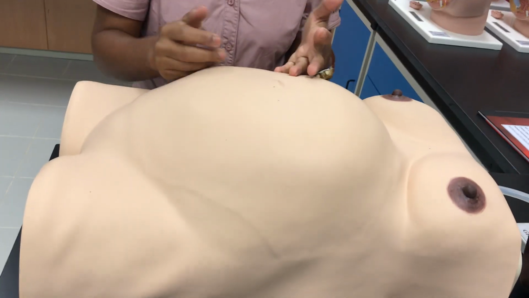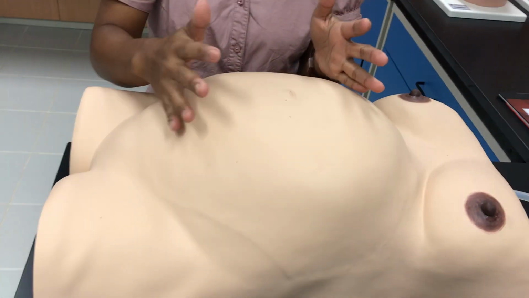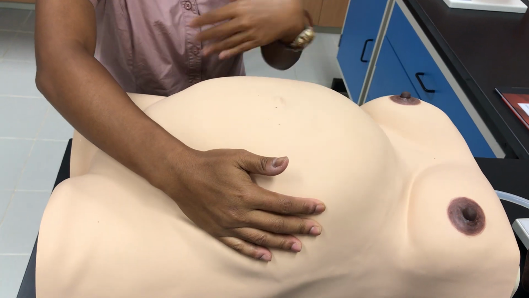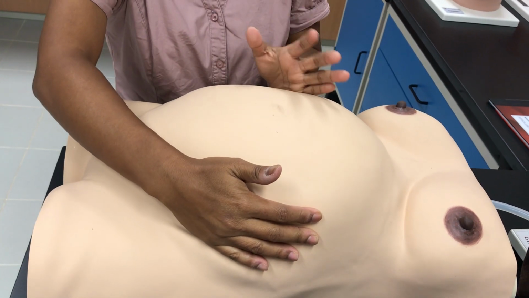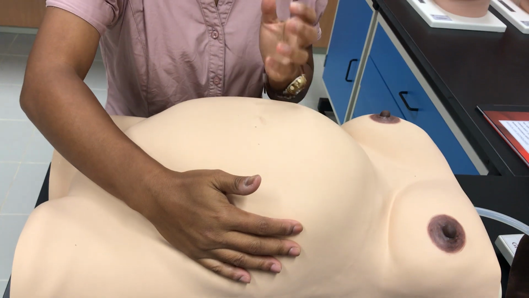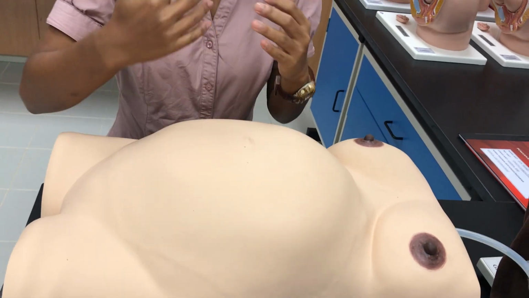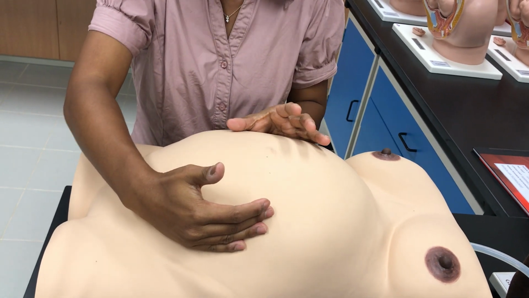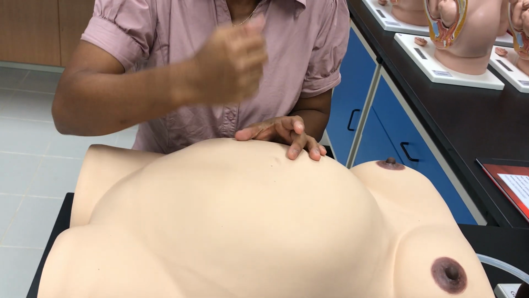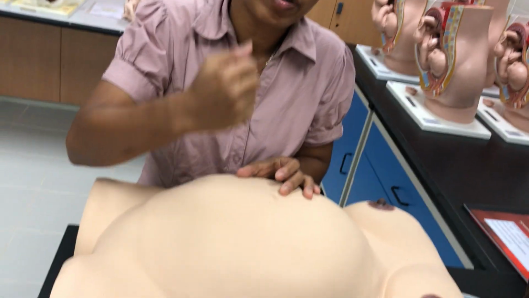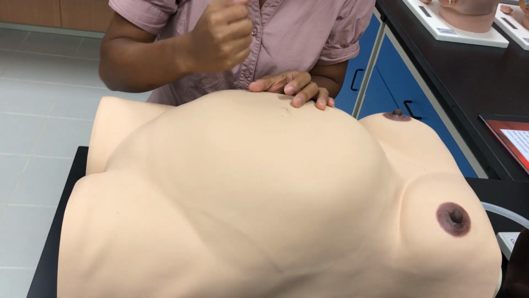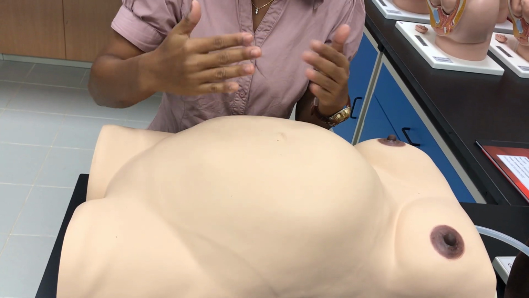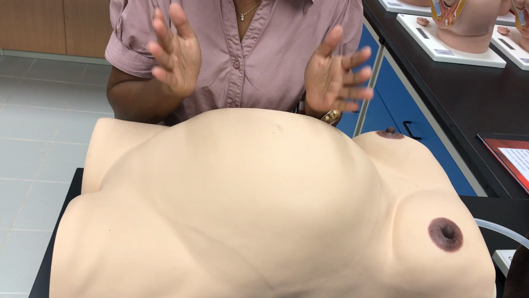And then the liquor volume: is the amount of liquor normal or not? If the liquor is increased, when you palpate, the baby will be floating here and there, so it's very difficult to palpate, and also difficult to get the fetal heart sound. But in oligohydramnios, the whole uterus is tight around the fetus, so there is less liquor, and it's very easy to find the fetal parts, the presentation and lie, and auscultation also will be easy. So that is the abdominal examination of the obstetric patient.